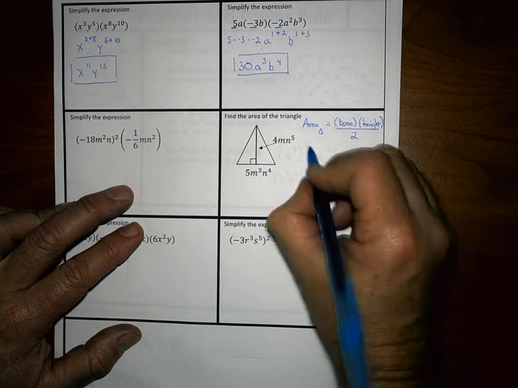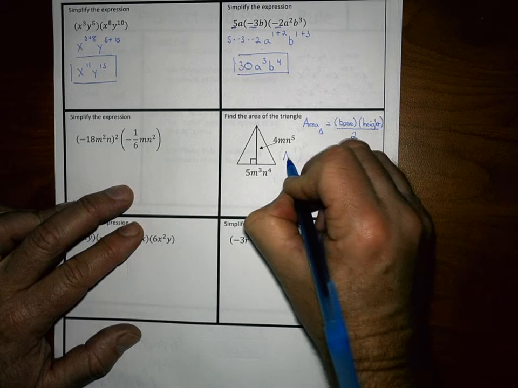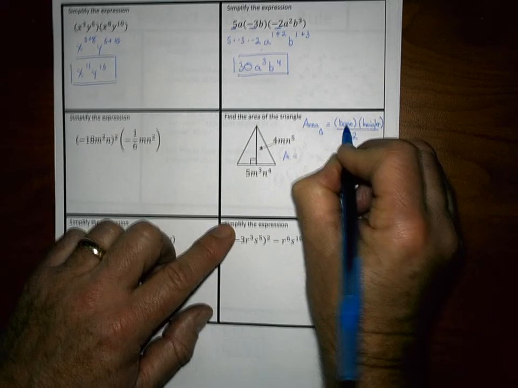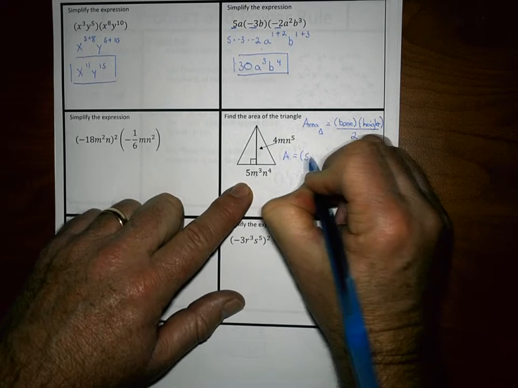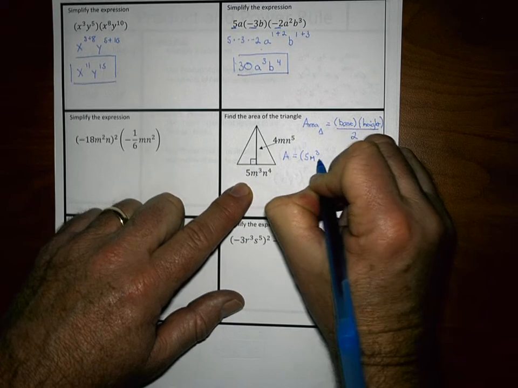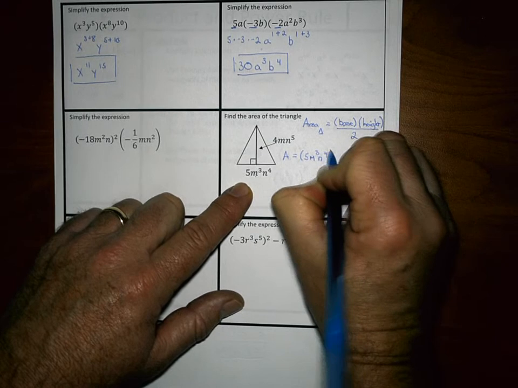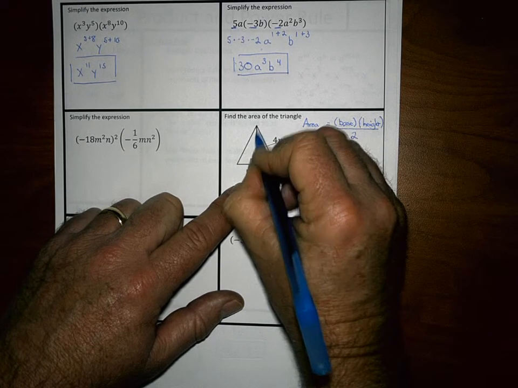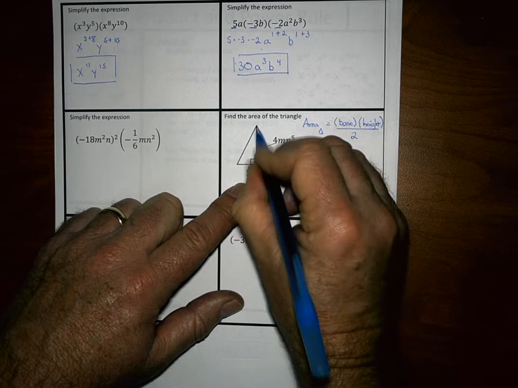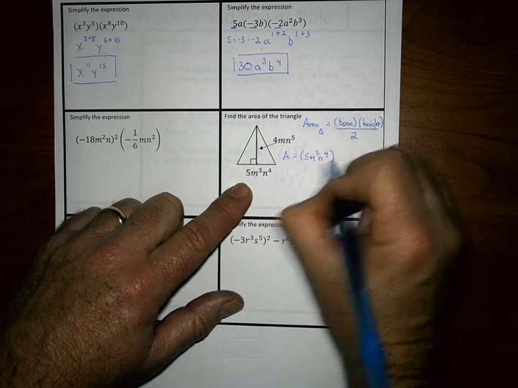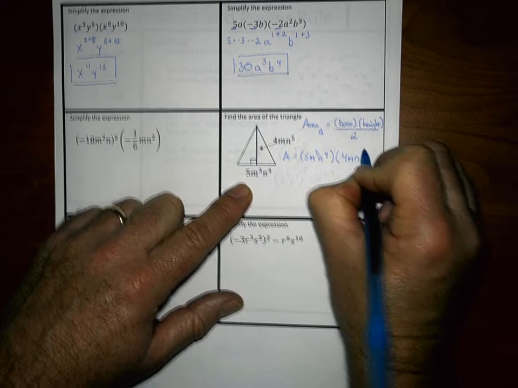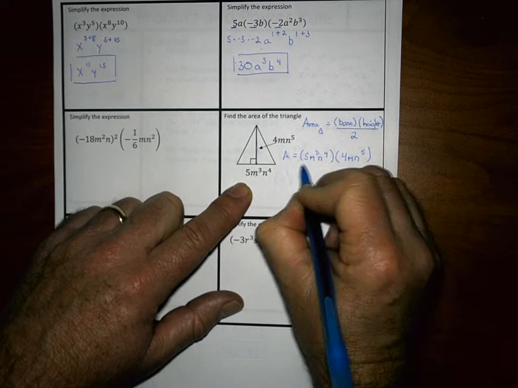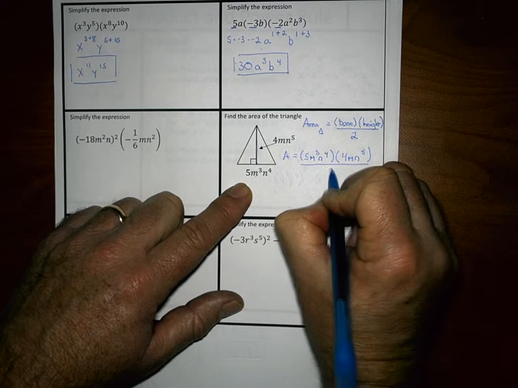Okay, all right, so nonetheless, to find the area of this triangle, I'm going to take the base. The base in this case is the bottom, which is 5m to the third, n to the fourth, and I'm going to multiply by the height. The height in this case is that perpendicular line segment right there, which is 4mn to the fifth power, and then I'm going to multiply those together, and then I'm going to divide it by 2.